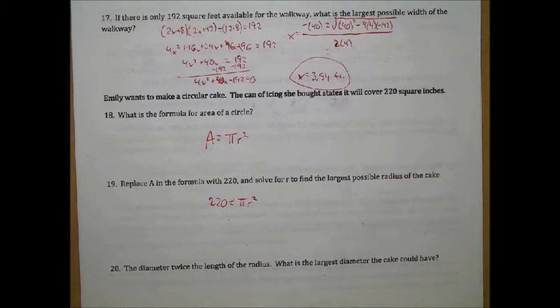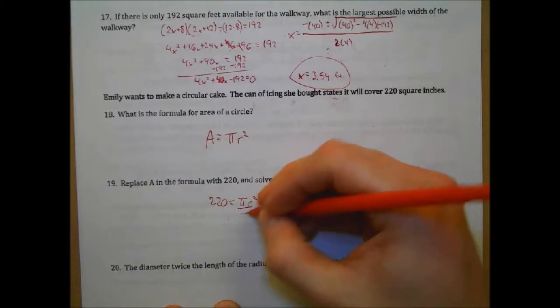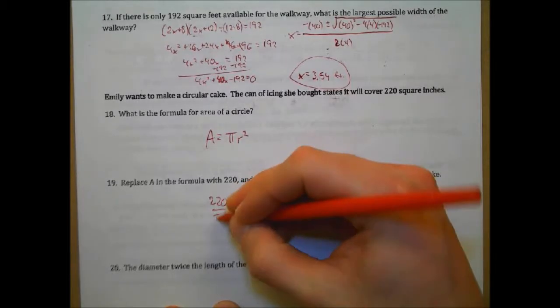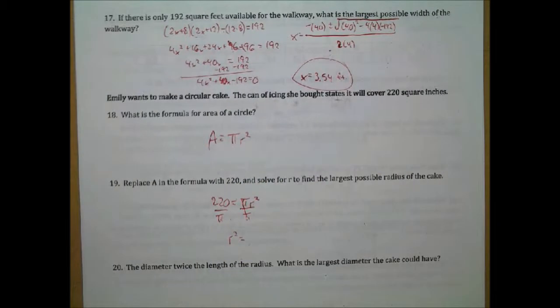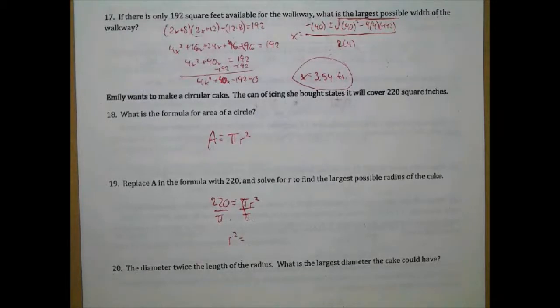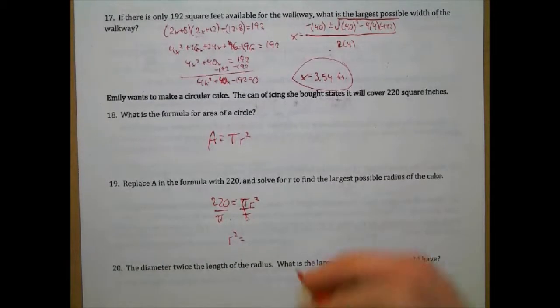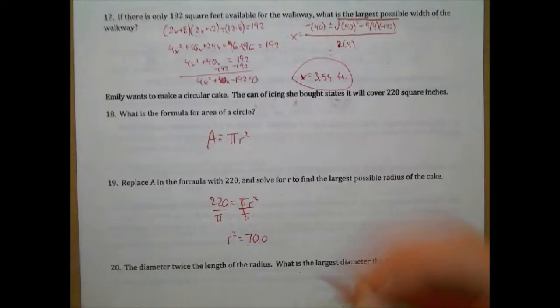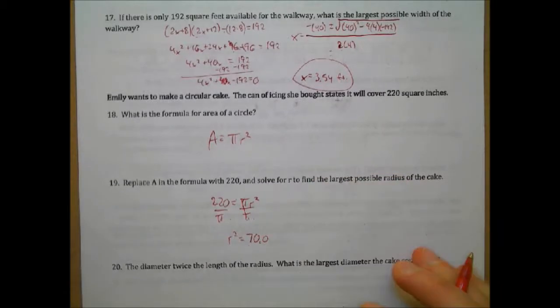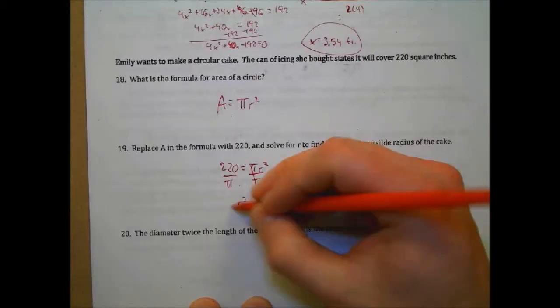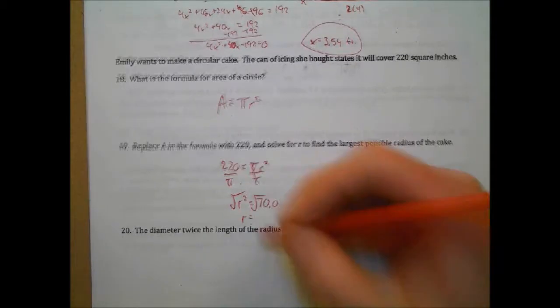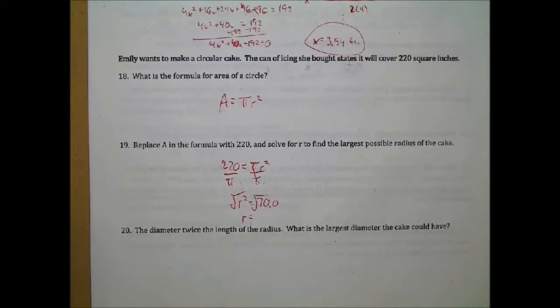So what do we do here to get the r by itself? What should be my first step? Divide everything by pi. So r squared equals 220 divided by pi. It's about 70, we'll say about 70.0 there. And then what do we do to finish solving here? Square root both sides. We get r equals the square root of 70, which is 8.4, I'll say.